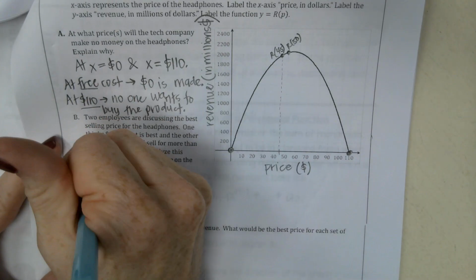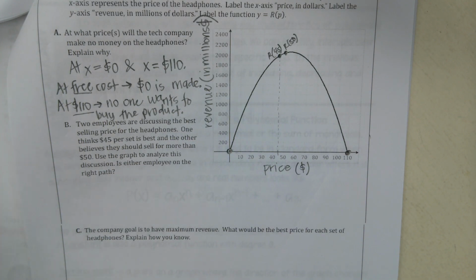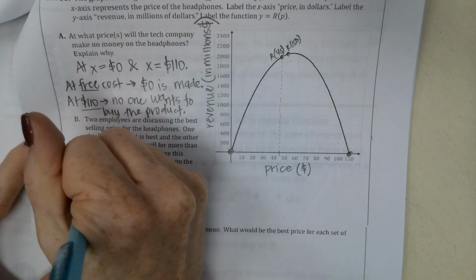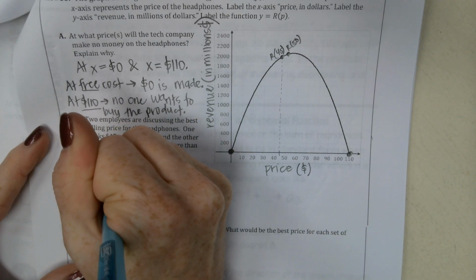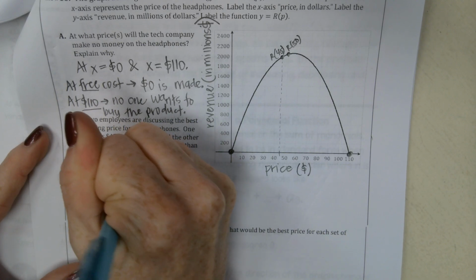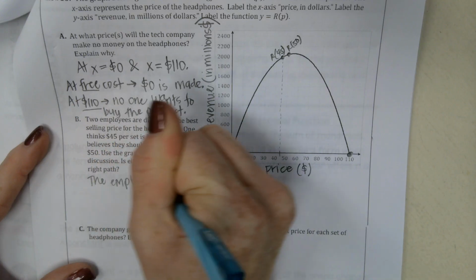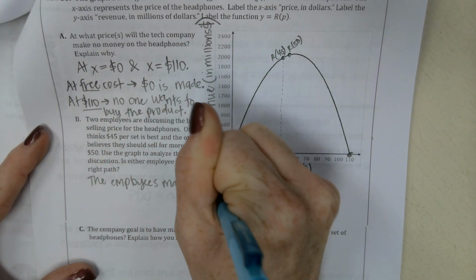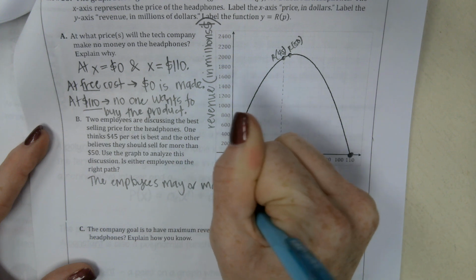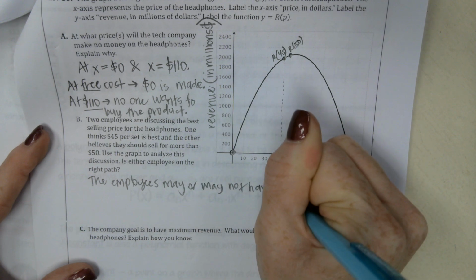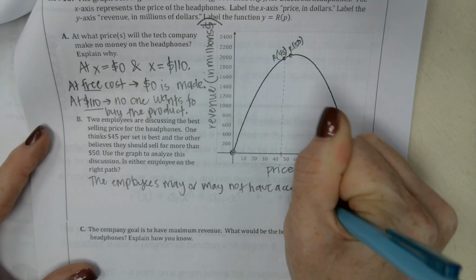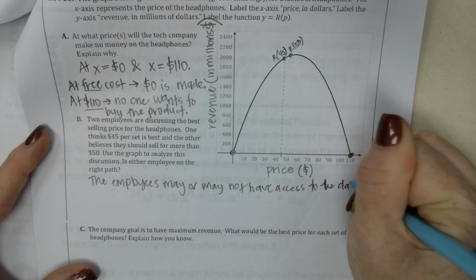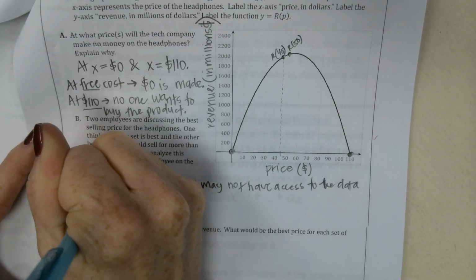Now, first of all, I'm going to write the disclaimer that they may or may not have access to this graph. The employees may or may not have access to the data shown on the graph.